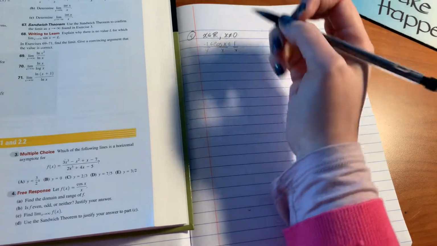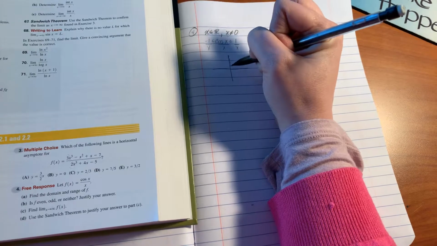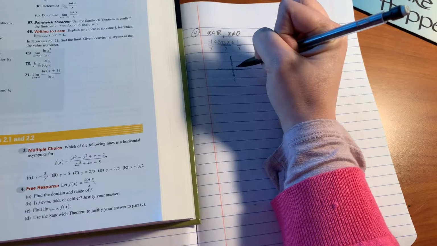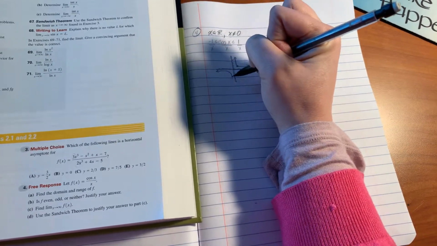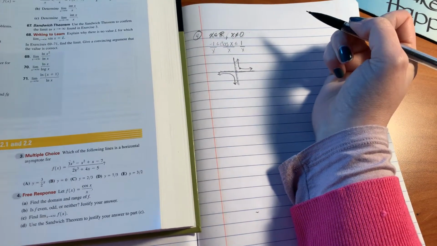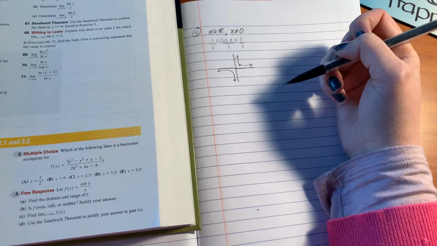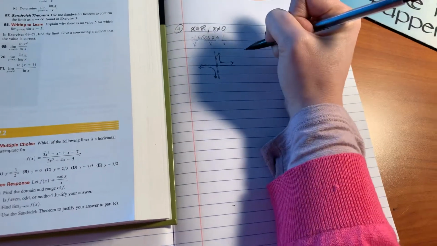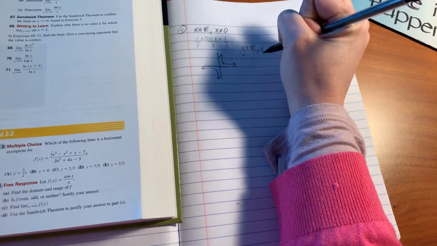Well, 1 over x looks like this. So its range is all real numbers except 0 again. Okay? So y is an element of all real numbers, y not equal to 0.